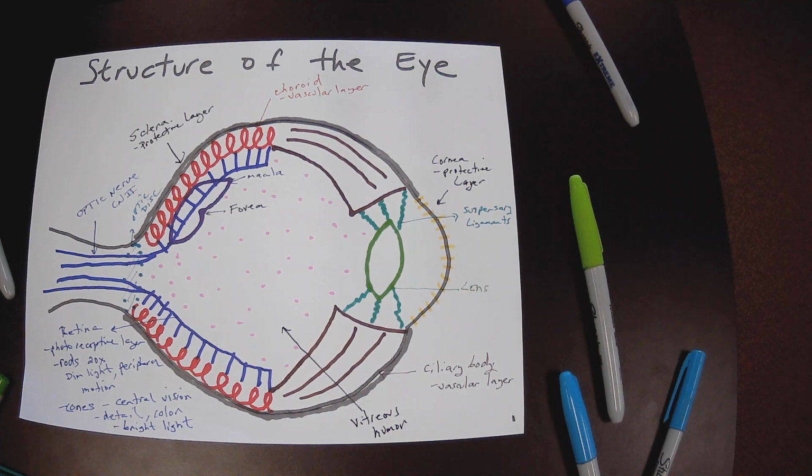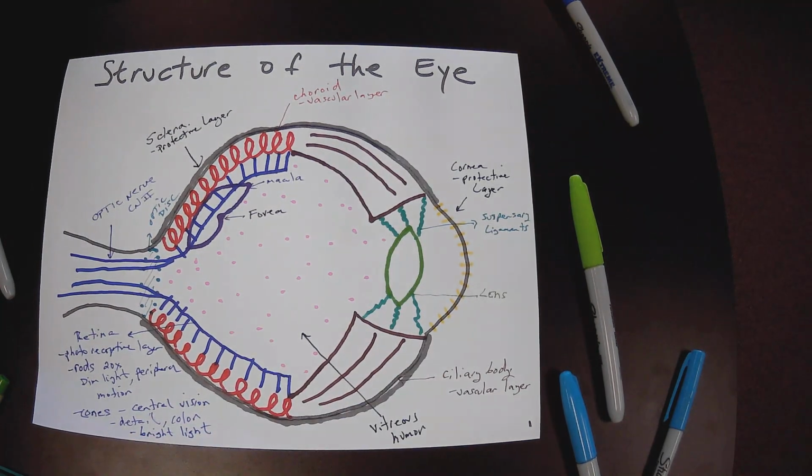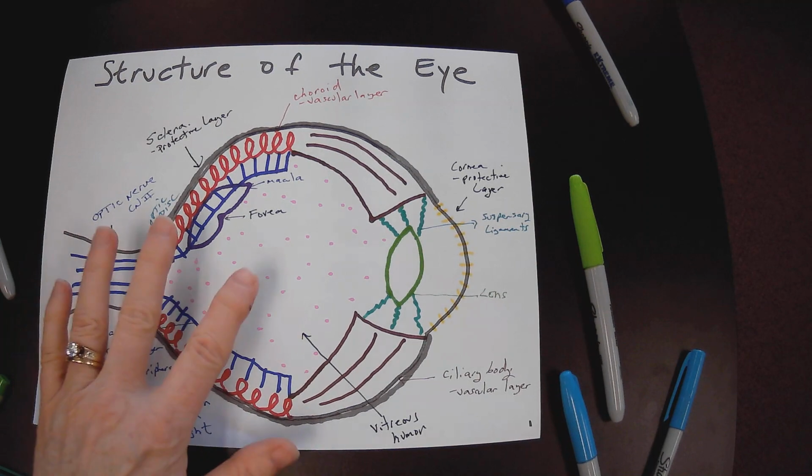Has anyone ever had or heard of people that have floaters in their eyes, which are things that you see? The floaters are in the vitreous humor. Any questions? Yeah, Ben?